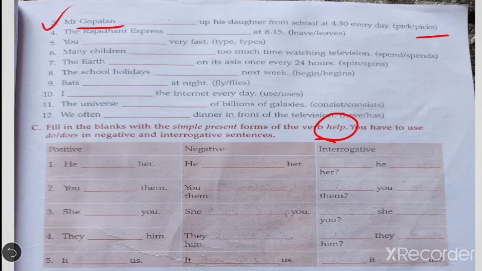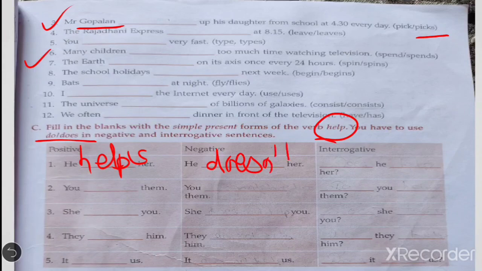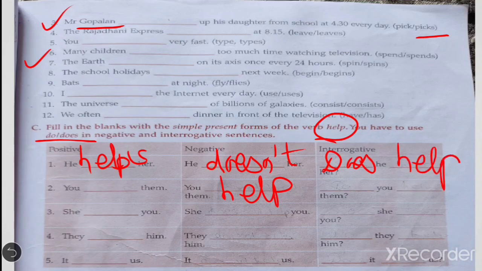Now we have just completed this kind of exercise. In this we have seen that if he, she and it is there, we have to put s or es. So here, he helps her. In a negative sentence, we have to use do or does. Now with he, you have to use does. He doesn't. Negative. He doesn't. Now you have already used does, so with this you have to use help. He doesn't help her. And in interrogative, does will come first. Does he help?